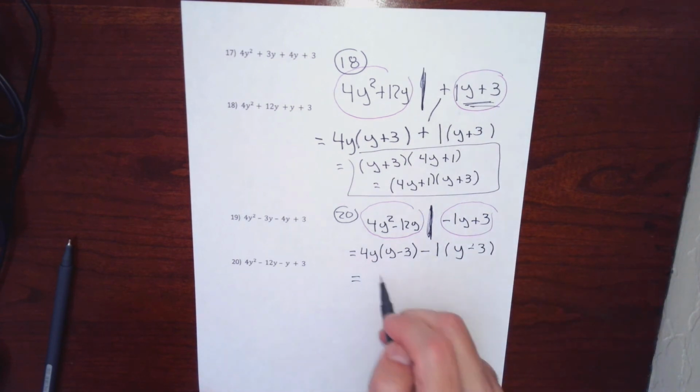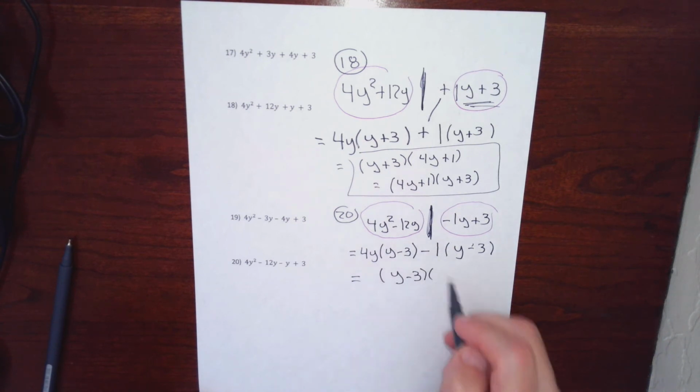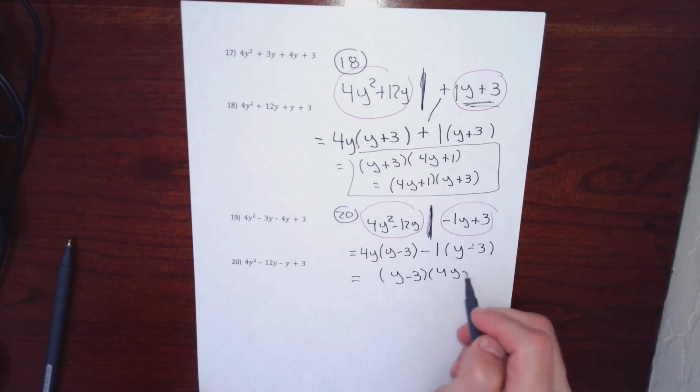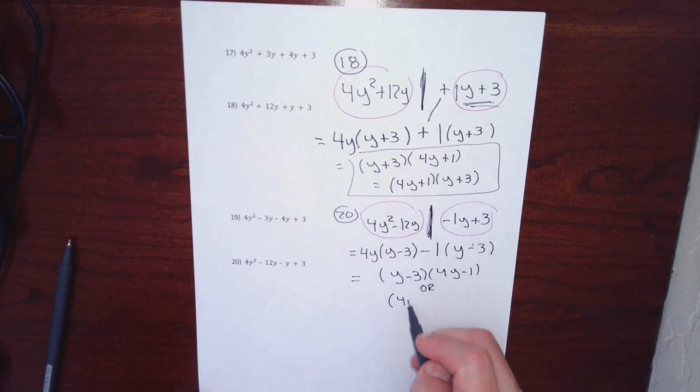So now I see my common parentheses, which is going to be half of my answer. And then the 4y and the minus 1 that's in front of the parentheses will be the other half of my answer.